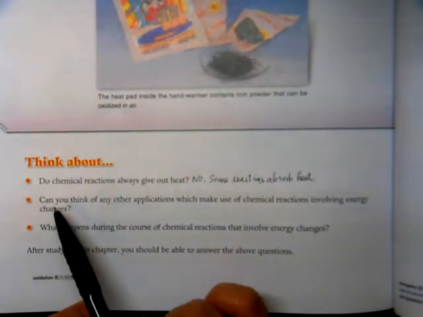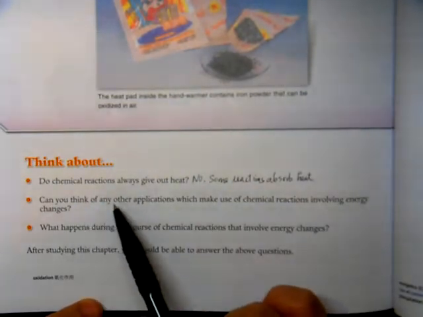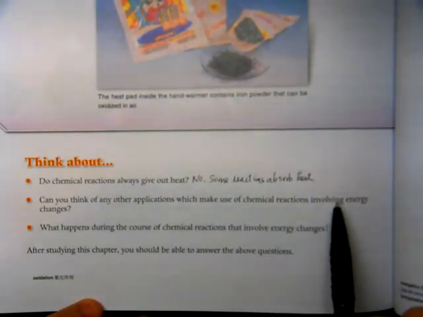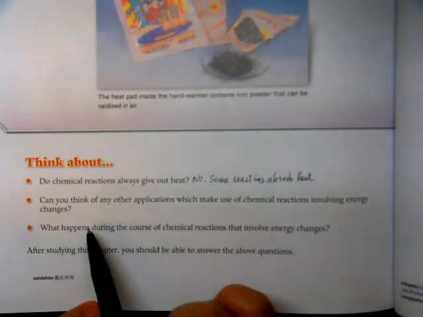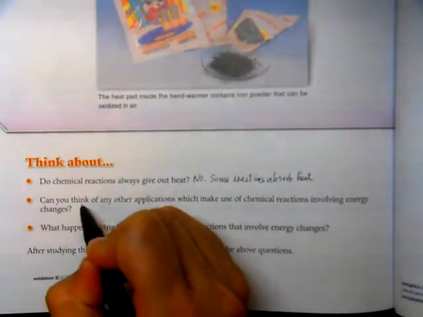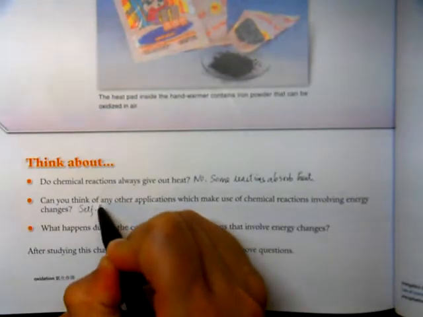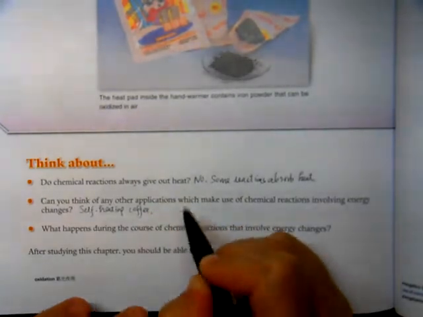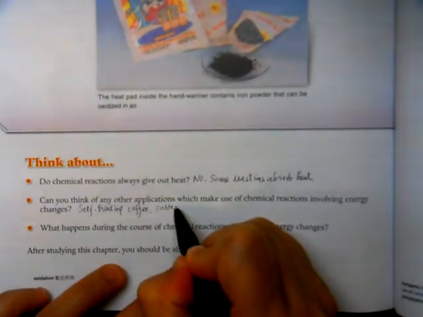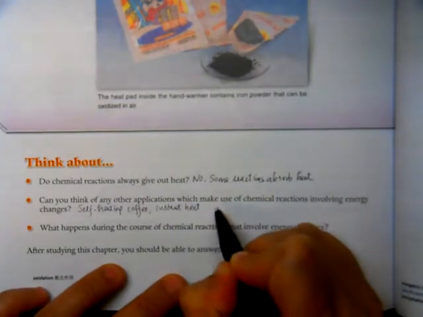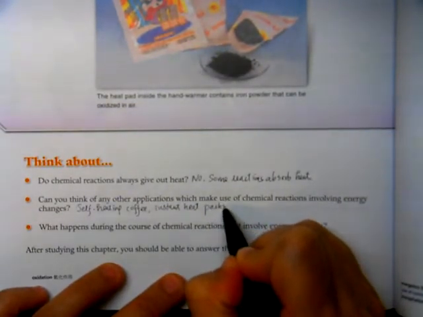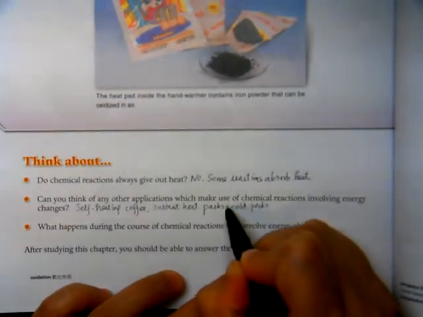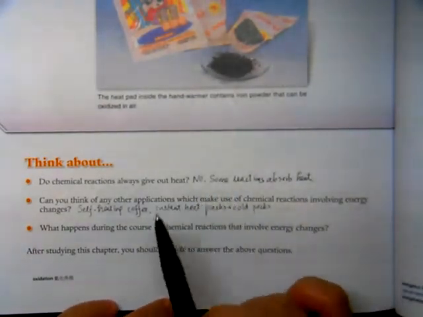Now let's look at the second question. Can you think of any other applications which make use of chemical reactions involving energy changes? Yes, there are a lot, like self-heating coffee, instant heat packs or cold packs. There are a lot of examples.